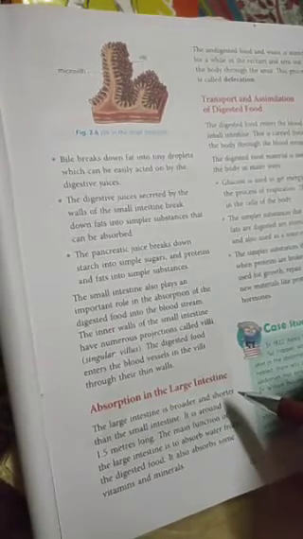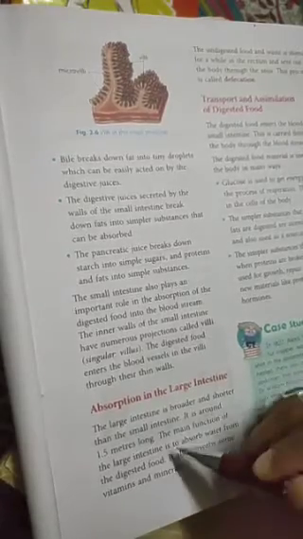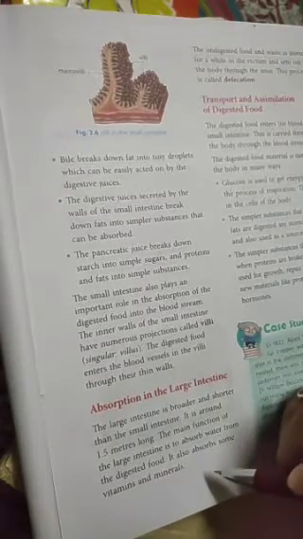Okay, next we have absorption in the large intestine. The large intestine is broader and shorter than the small intestine. It is broad, but its length is shorter than the small intestine, around 1.5 meters long. The main function of the large intestine is to absorb water from the digested food. It also absorbs some vitamins and minerals.